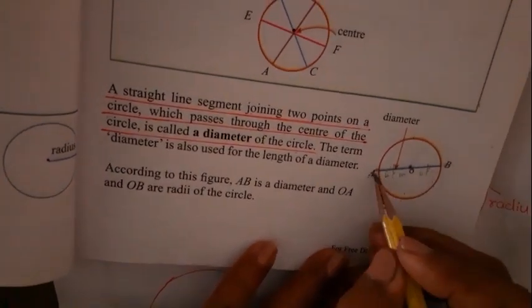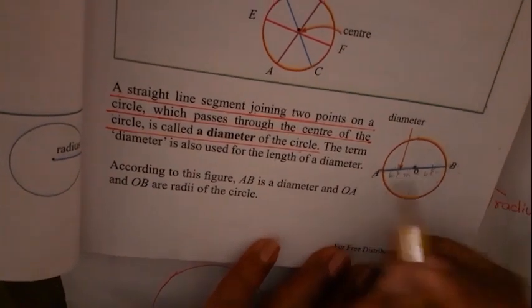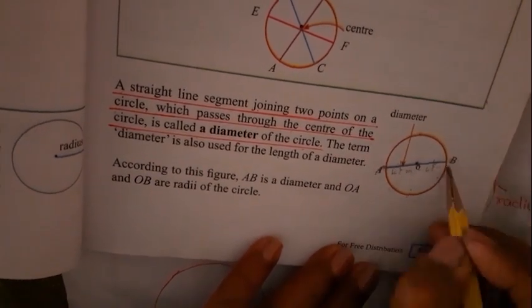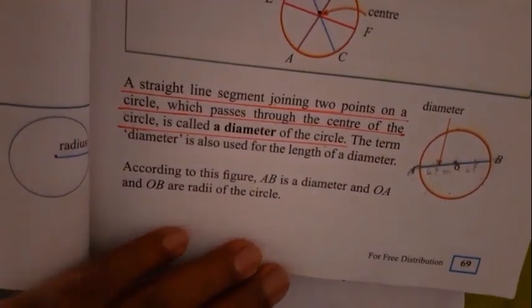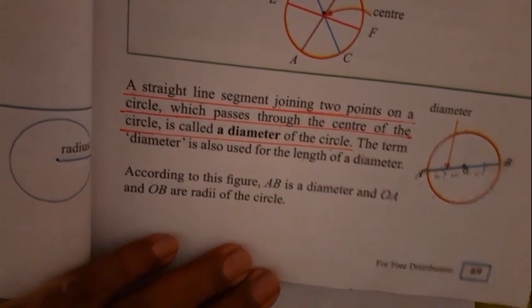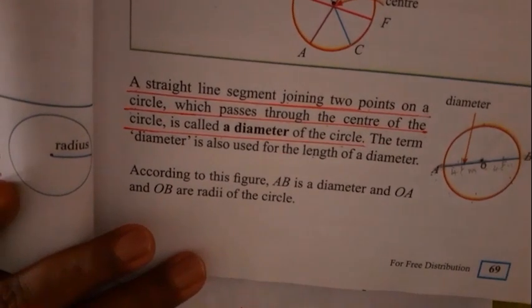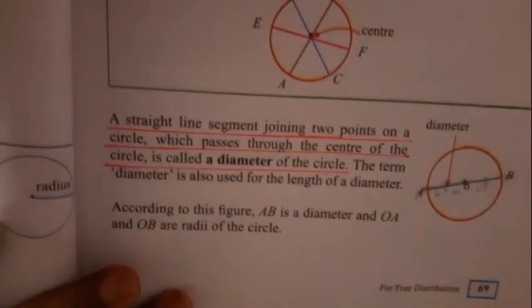Now another thing, you can see AO plus OB is equal to AB. Now I will show you how you can take that. OA is equal to OB.